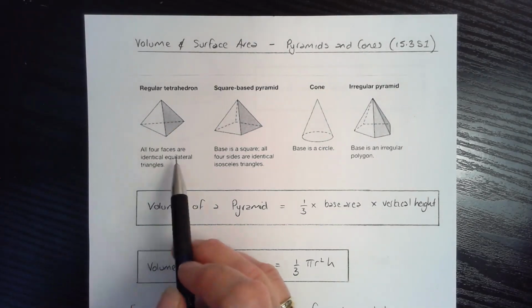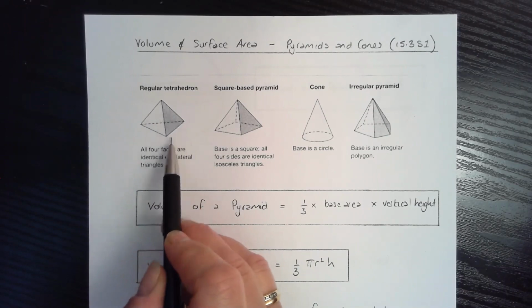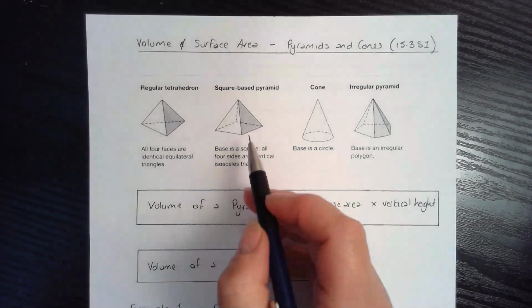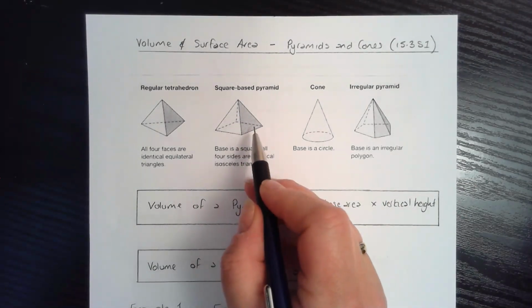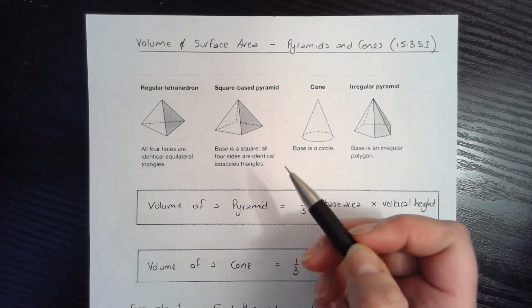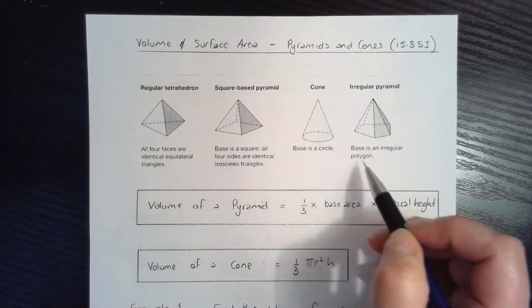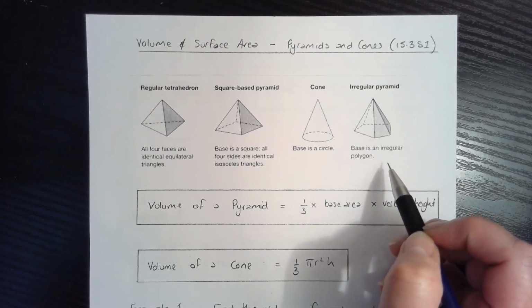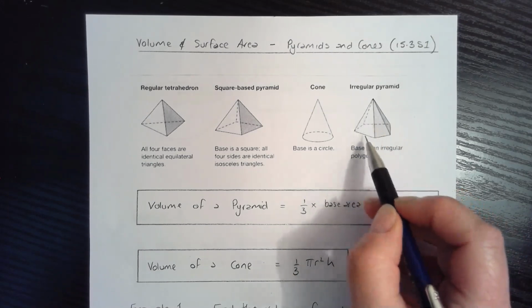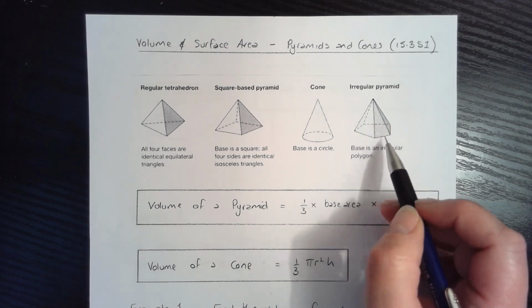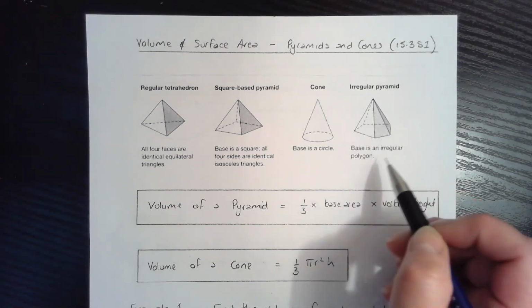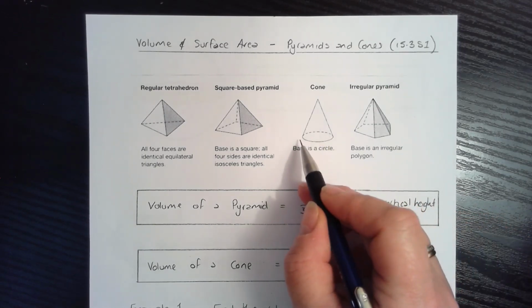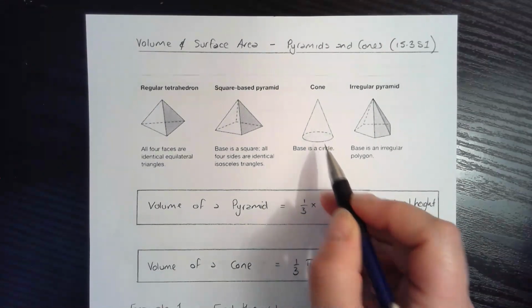We have got the regular tetrahedron, so it's got a triangle on the base and three other sides that are triangles. A square base pyramid, as it's called, has a square on the base and four other faces that are triangles. The irregular pyramid has just got any old polygon on the base, and consequently every other face is a triangle, all of which are going to be different because the side lengths are different on the base. And the special case, the cone, where we have got a circle on the base.